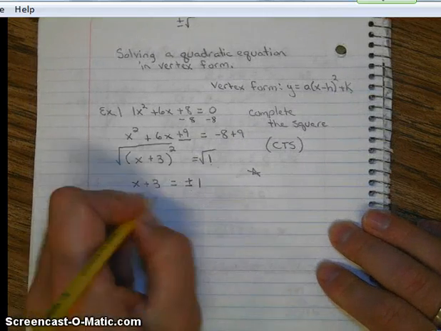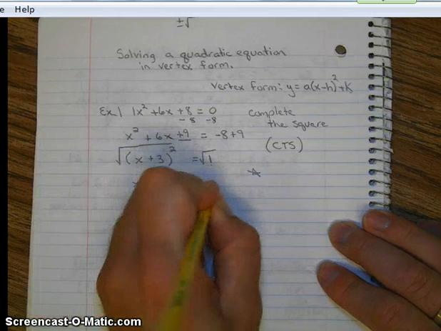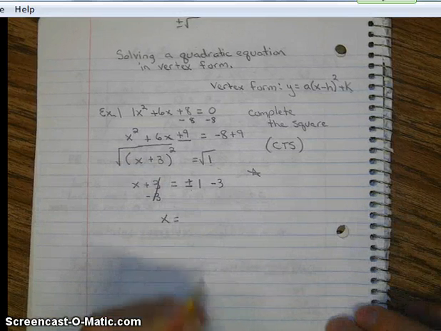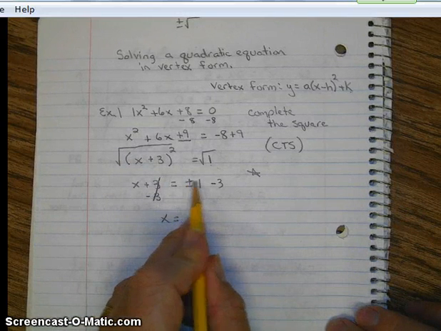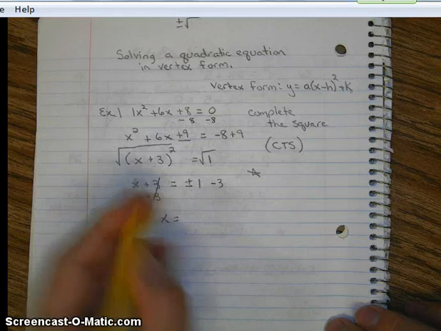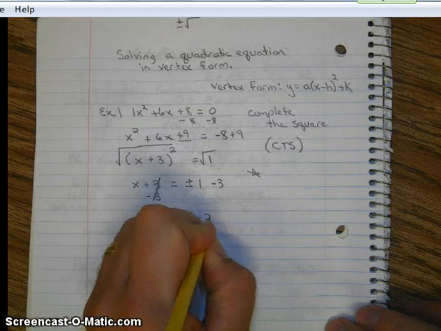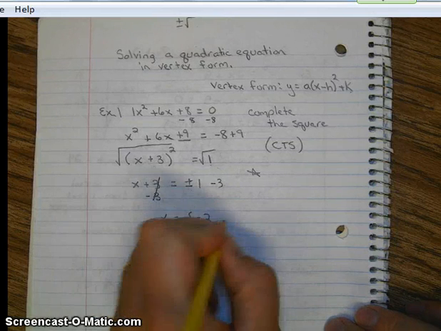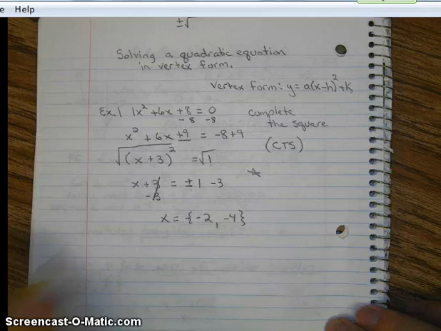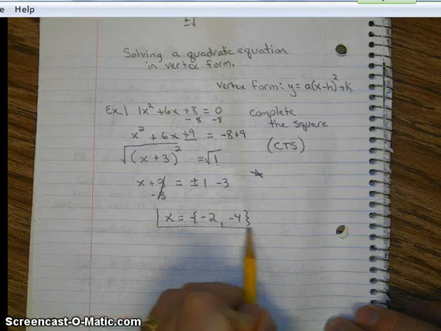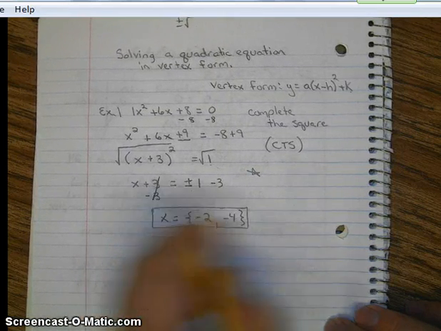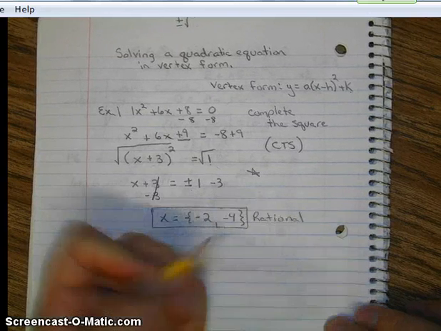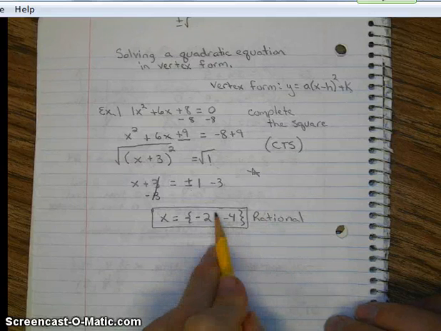So then we subtract the 3 from both sides. So x equals, and we have 2 solutions, so we're going to use the positive 1 minus 3, which is negative 2. And then we're going to do the negative 1 minus 3, which is negative 4. And so those are your 2 real solutions, and they're rational. Rational solutions, you can put the numbers in fraction form.